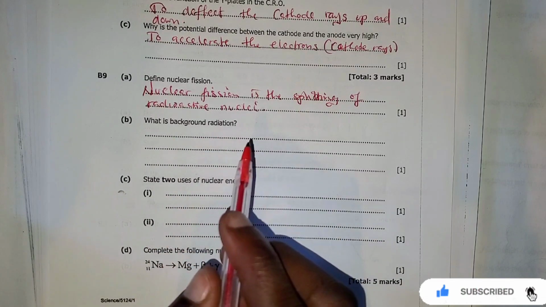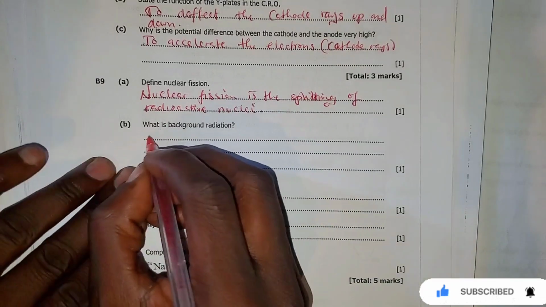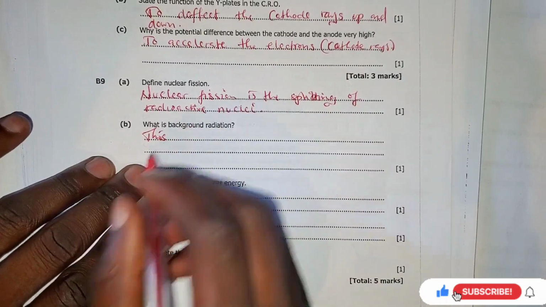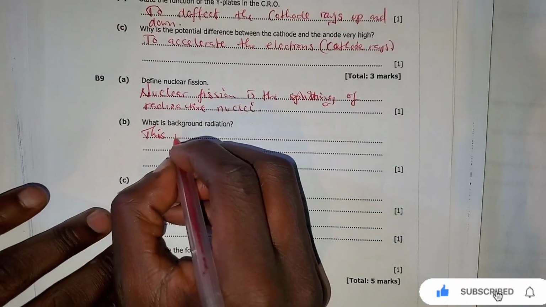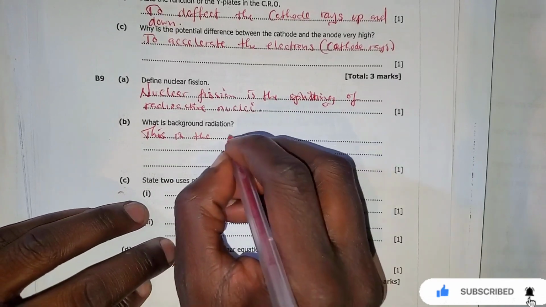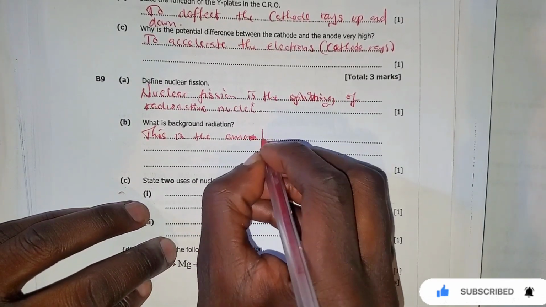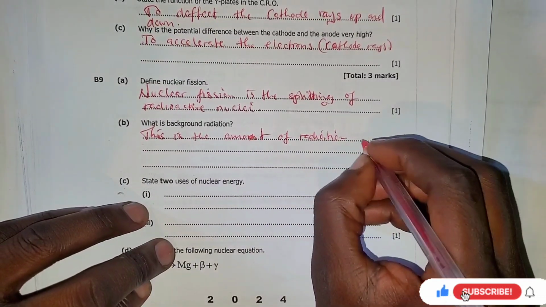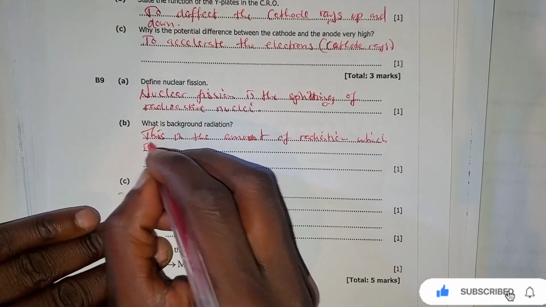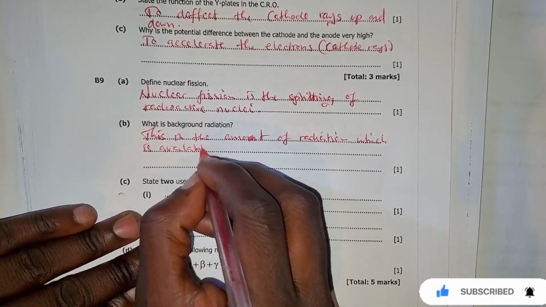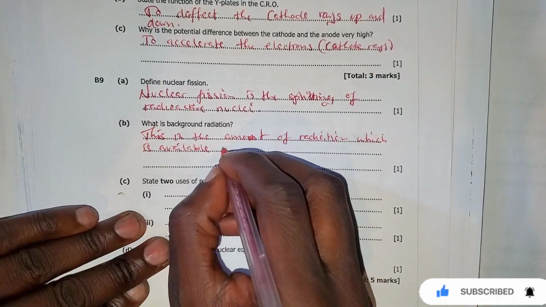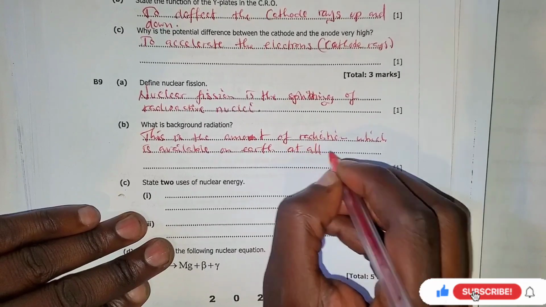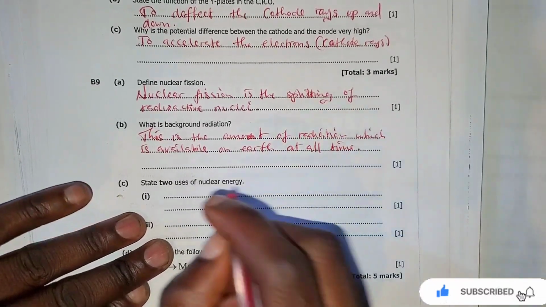So this is the amount of radiation which is available on Earth at all times.